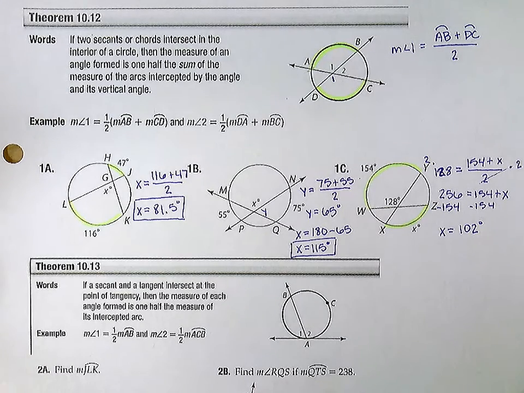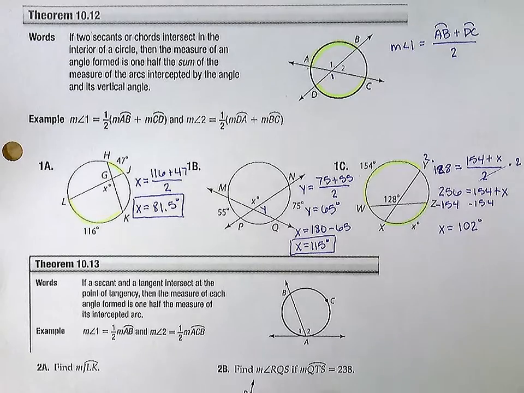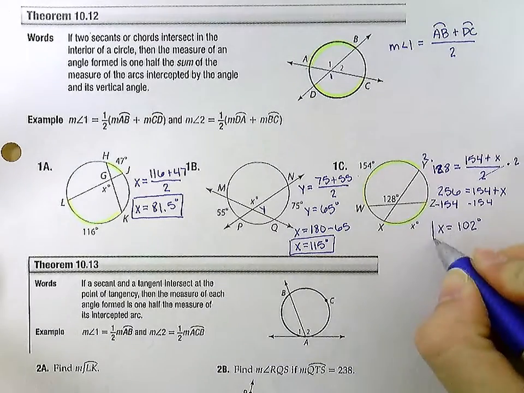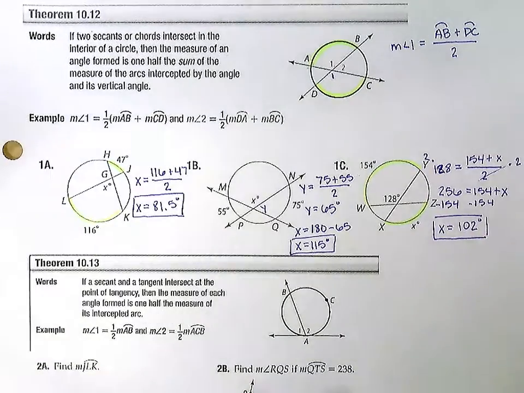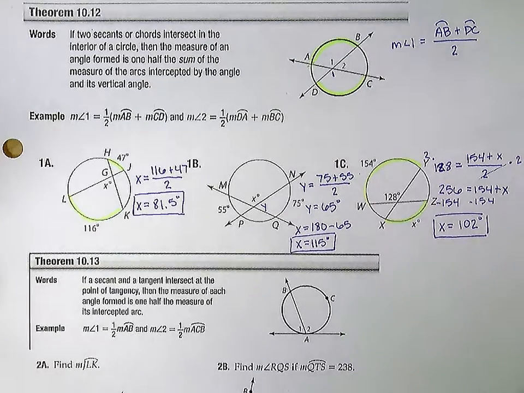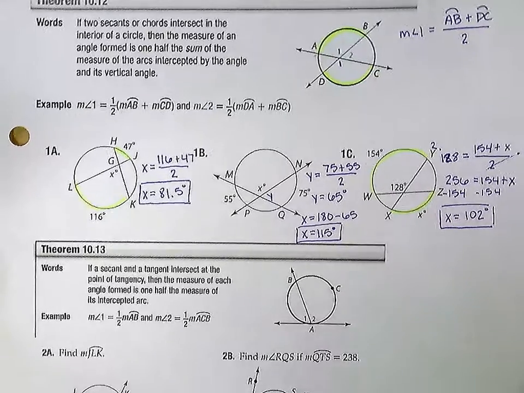What? Why? Well, I did it in 3 steps. No, you can multiply 128 by 2. That's what I did. I just wrote it down in a more complicated way than doing that. However you need to think about it, Garrett.